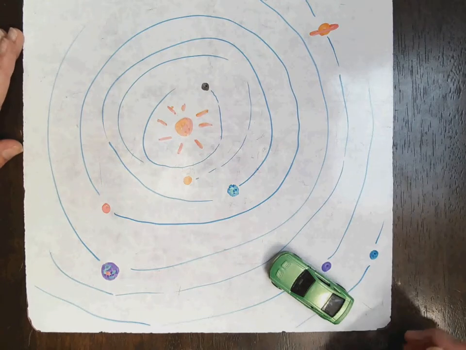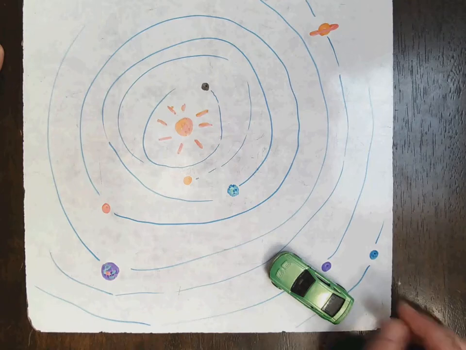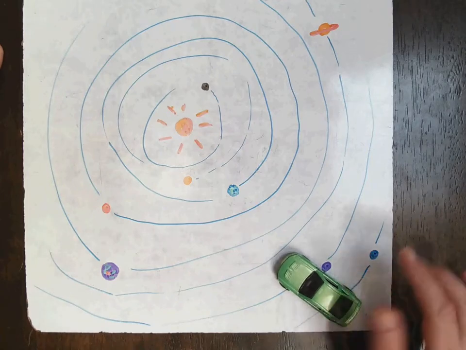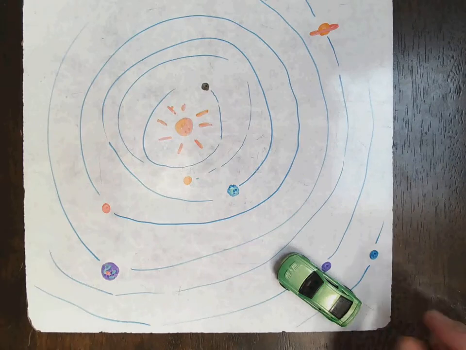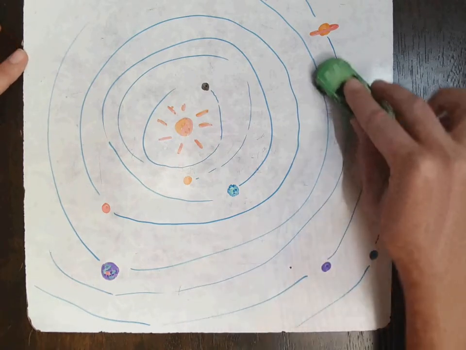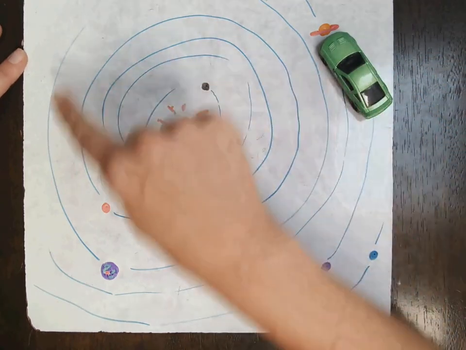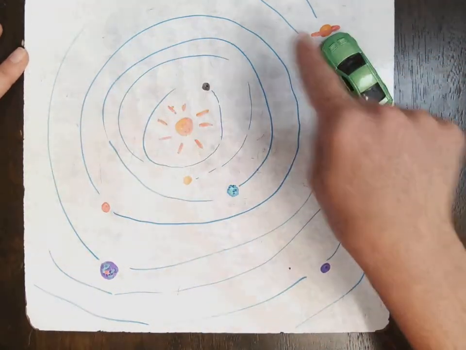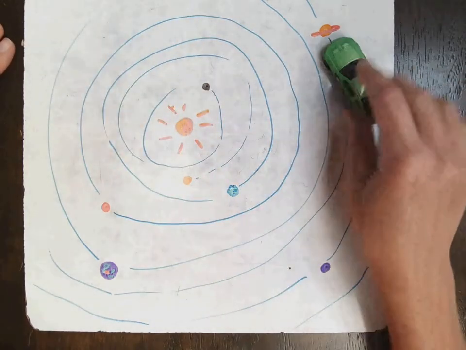Do I see Saturn? Do I run into Saturn? In this little car, in this gigantic solar system that's clearly not drawn to scale? No, why don't I see Saturn? Because Saturn is way over here in its orbit. Okay? Any of these planets could be anywhere in their orbit. They could be on the other side of the sun. I should have put some of them on the other side of the sun because chances are, right?